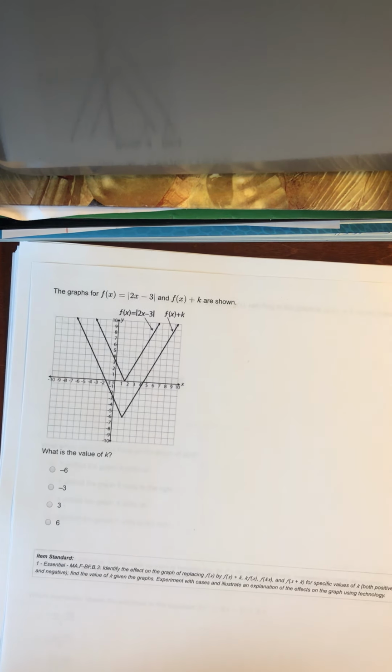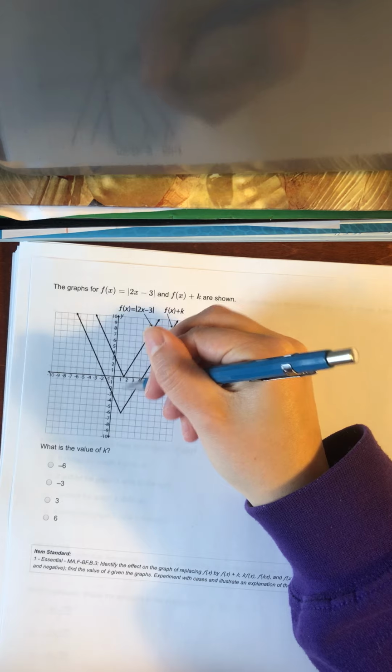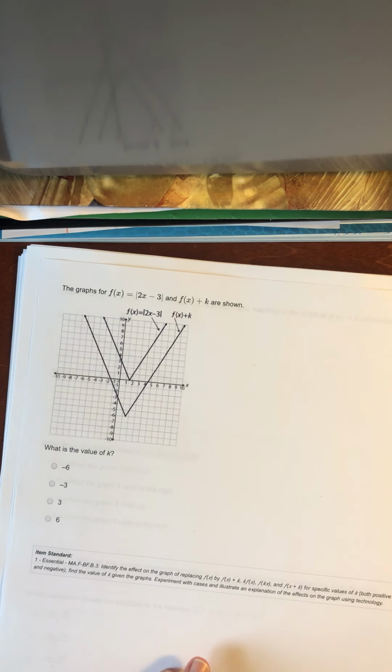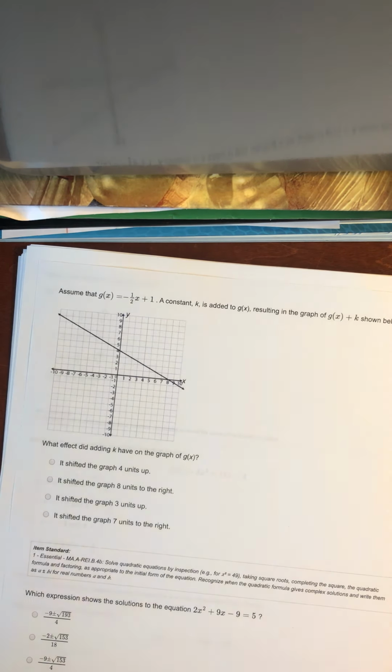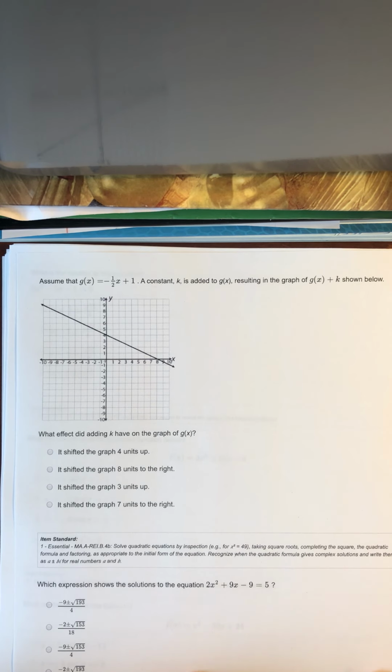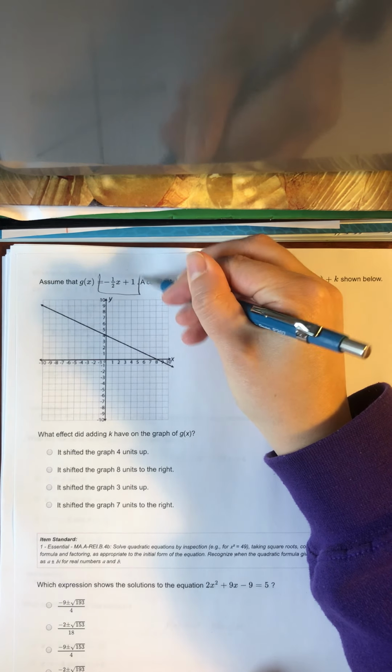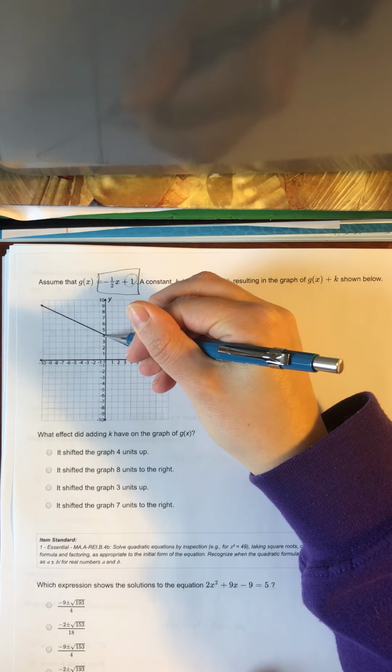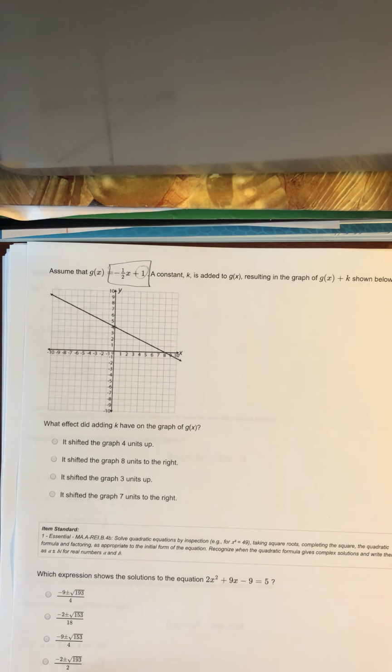Okay, this one you should be able to do on your own. You just have to count the units, how much it was moved down. This one you should be able to do on your own. You got this function, moved up 1. This one's up 4. You can figure that out.